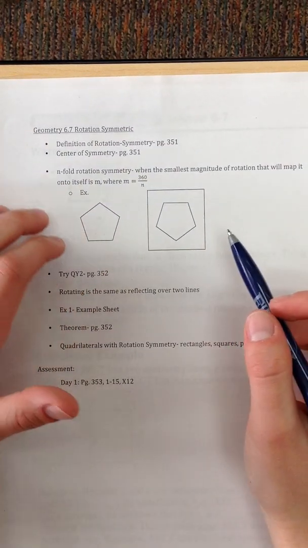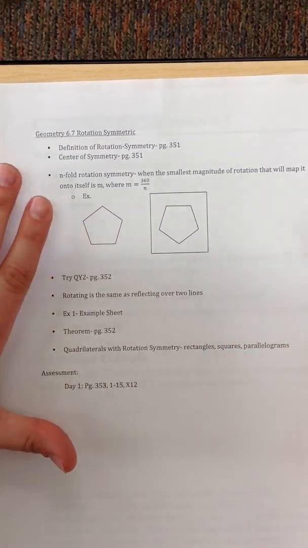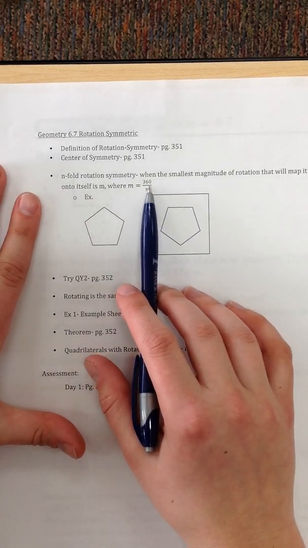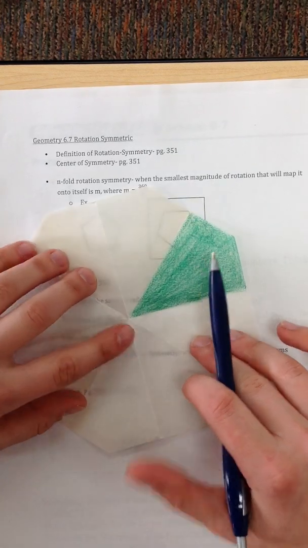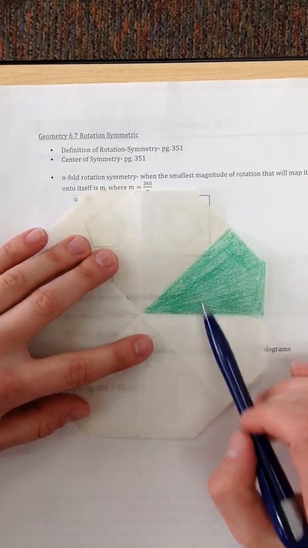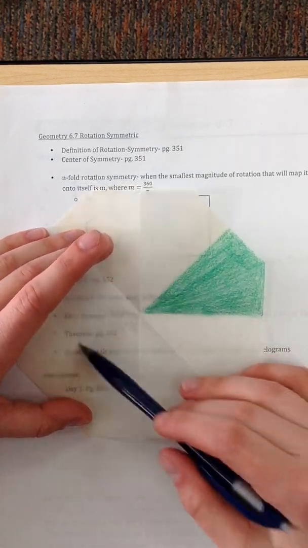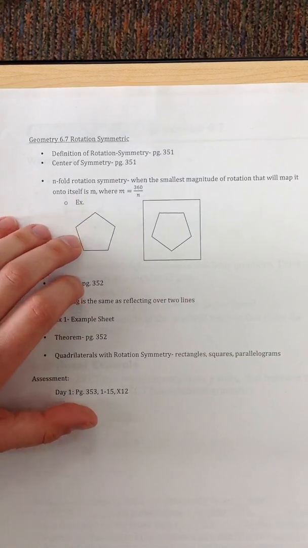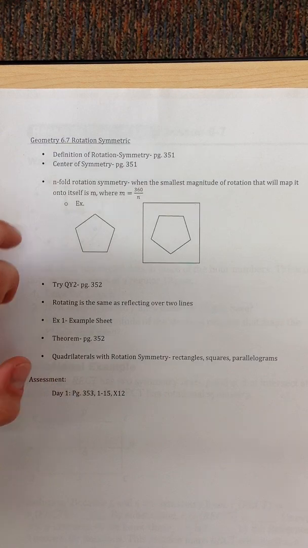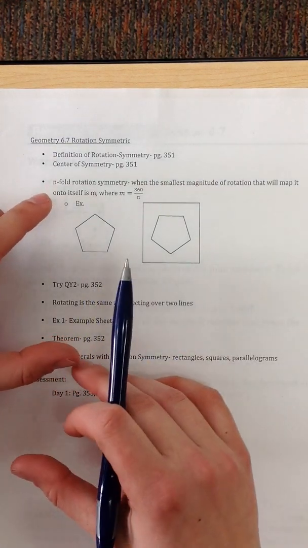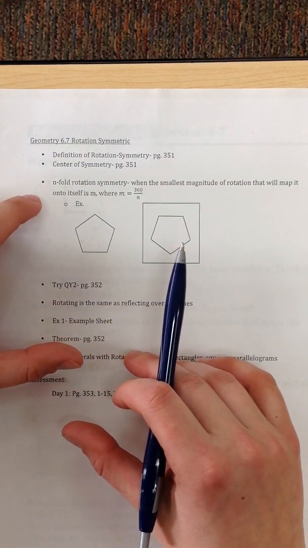So to figure out the amount of degrees that you need to turn it to get back to your original shape, you take 360 and divide it by your number of folds. Like in this one here, I had 8 different folds, so 8 different sections I could have colored in green that are all the same. So I would take 360 and divide it by 8, and that would tell me how many degrees I have to turn it to get it back to the original shape.